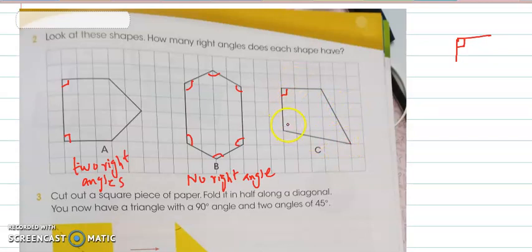This is not a right angle. This is not a right angle. This is not a right angle. So we have only one right angle, meaning one angle of 90 degrees. In the previous slide I showed you that in one triangle there will be only one right angle. But if the shape is not a triangle, we can have more than one right angle, like in this shape you can see we have two right angles.